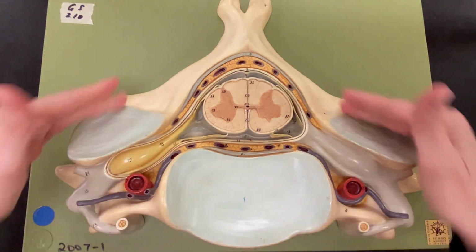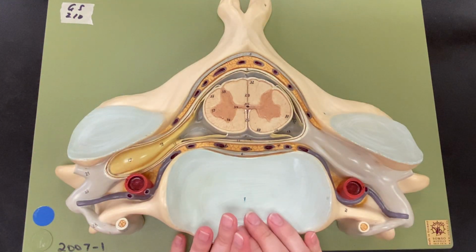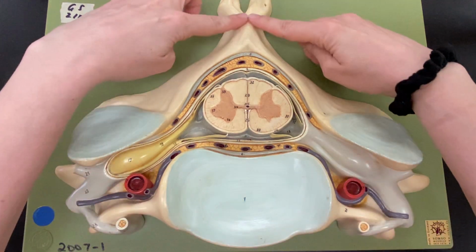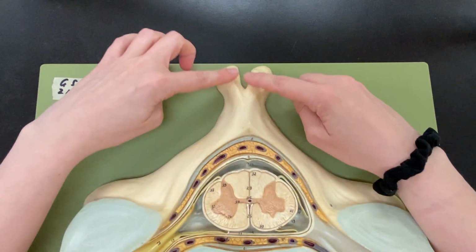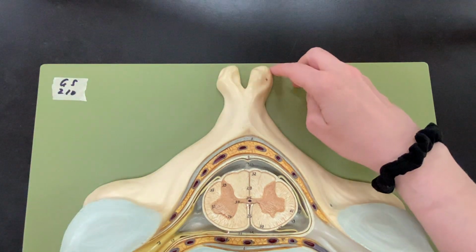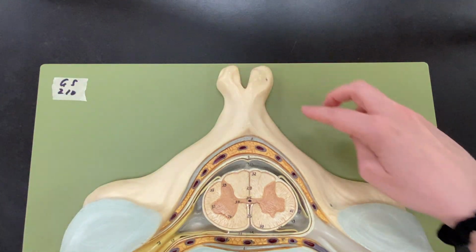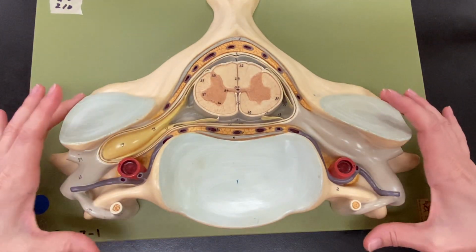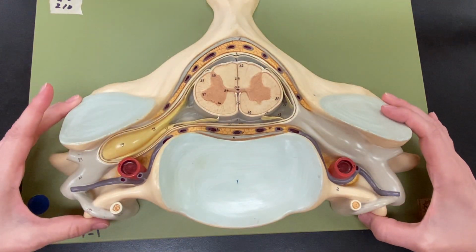Well, if you've got the vertebra surrounding it, then it's pretty easy to tell. The vertebral body is, of course, anterior. The spinous process is posterior. These are the bumps you can feel down the back of your neck, down the middle of your back. And of course, the transverse processes here will be lateral.